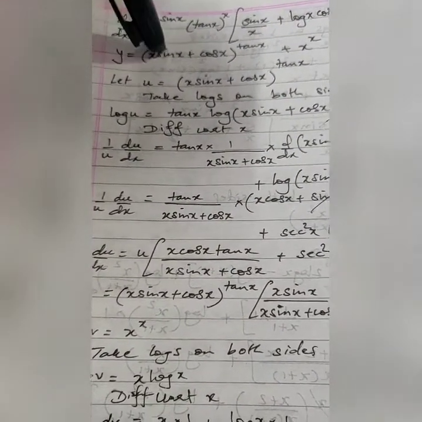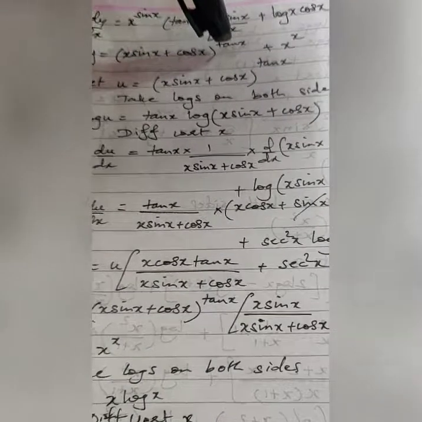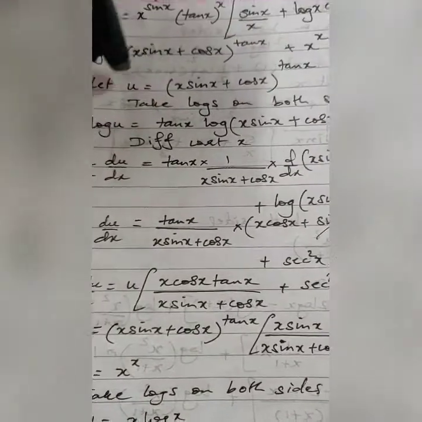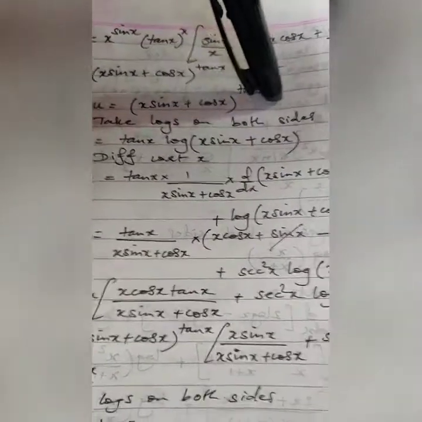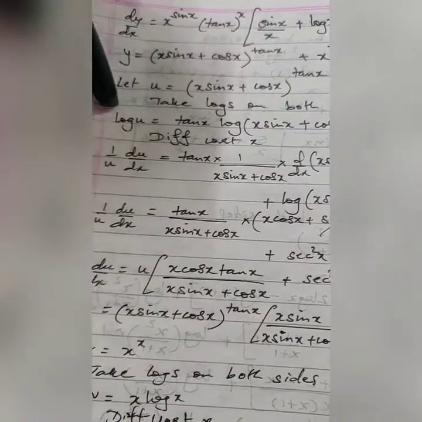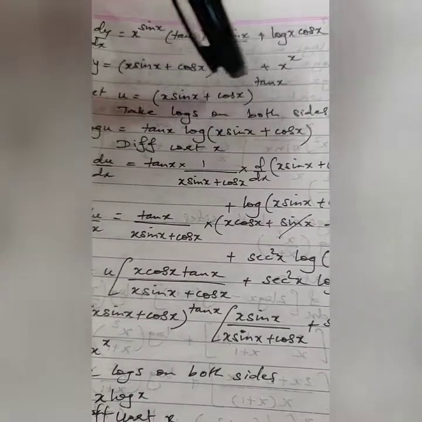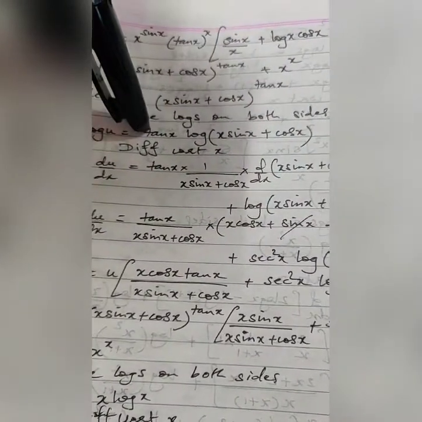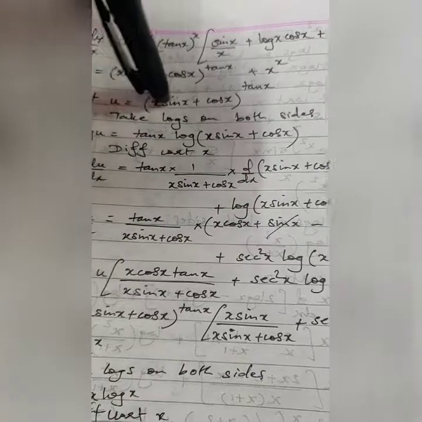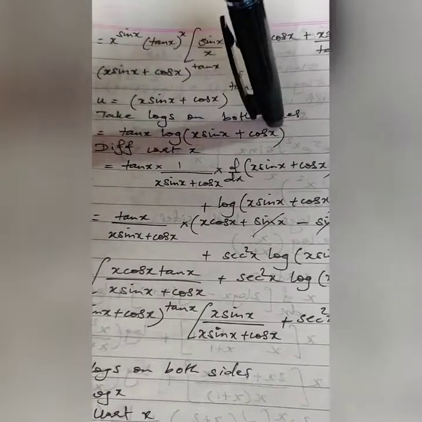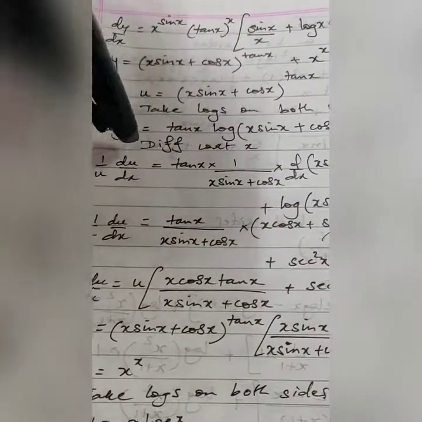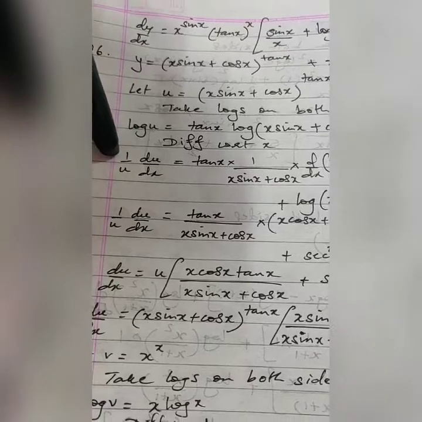I've taken u as x sin x plus cos x, the whole raised to tan x. So I take logs on both sides here. So log u equals, the power comes down, so tan x comes down, into log of this entire bracket, which is x sin x plus cos x. Let's differentiate with respect to x.